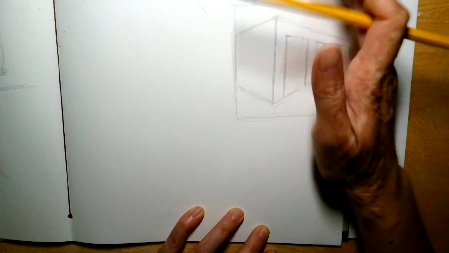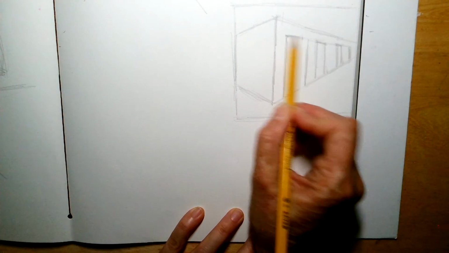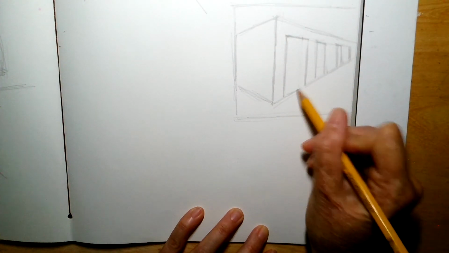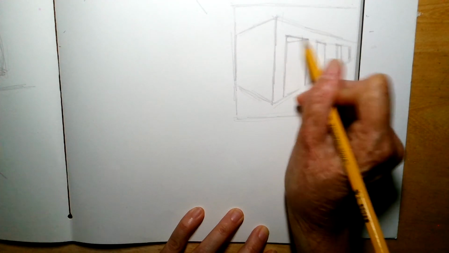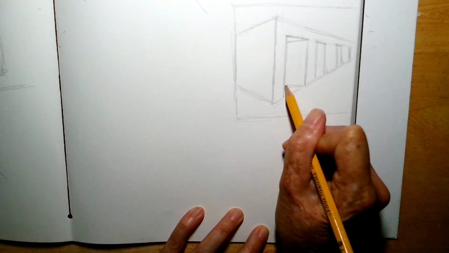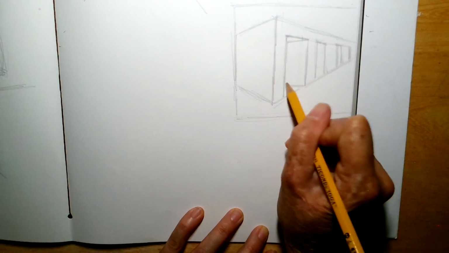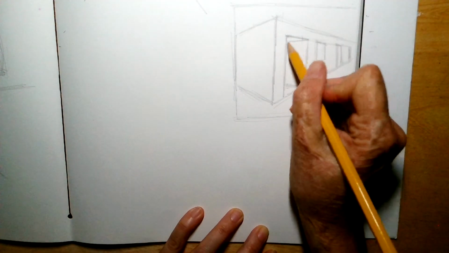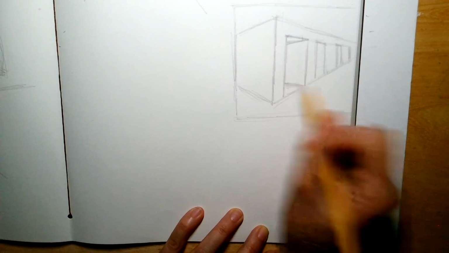but this is where the horizontal lines come in. Okay, so let me fix this top. Maybe my pencil needs to be sharpened. So here's where the horizontal line comes in. Right there and right there. And so now, actually, sorry, it should go to the vanishing point way down here somewhere. But yeah, it will go like this and like this.